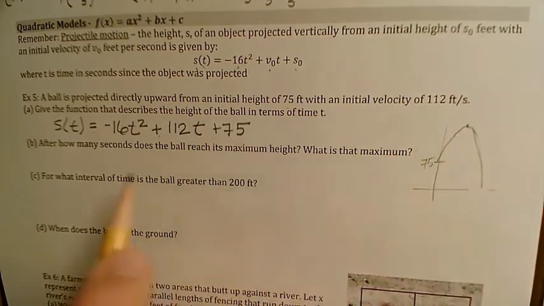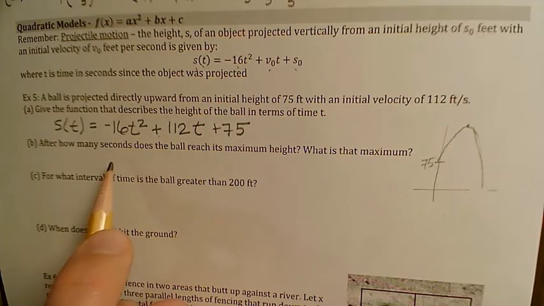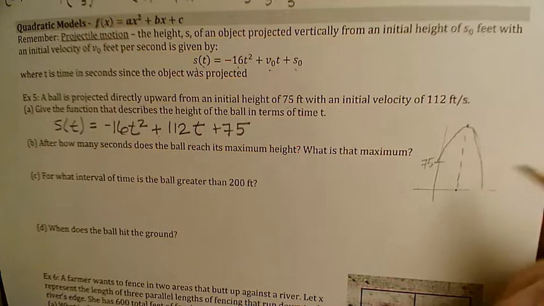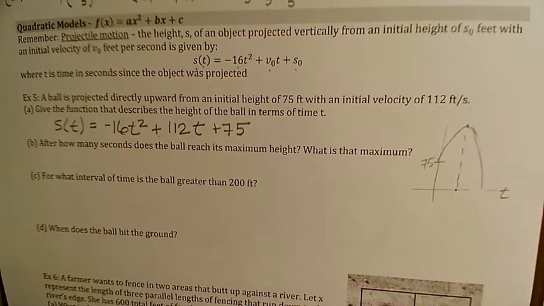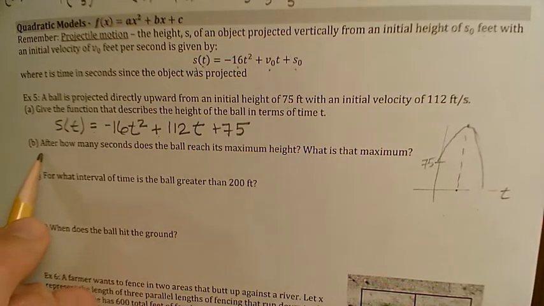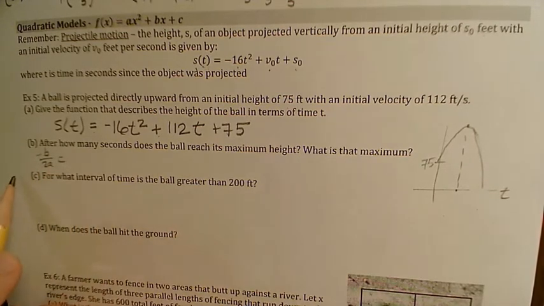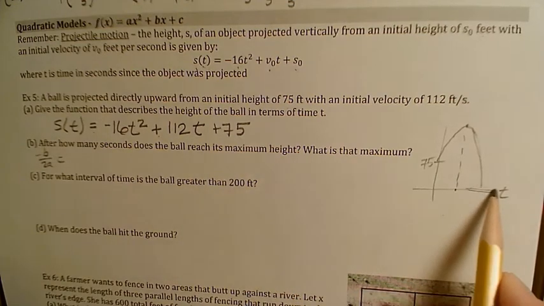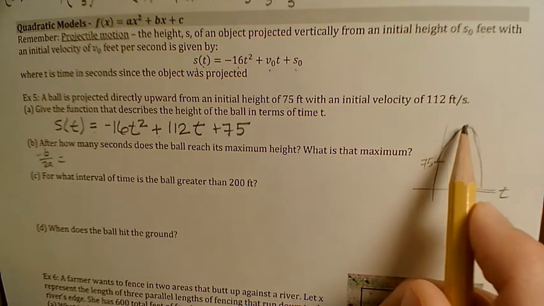This problem is asking how many seconds. What's the t value corresponding to that vertex? So we could just use negative b over 2a.